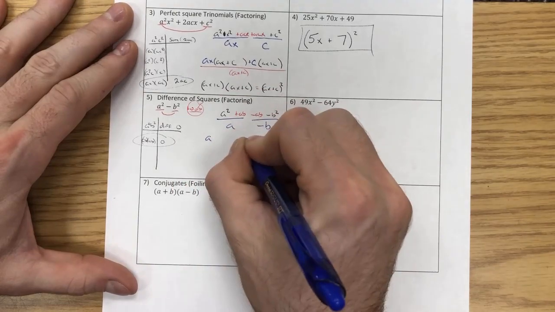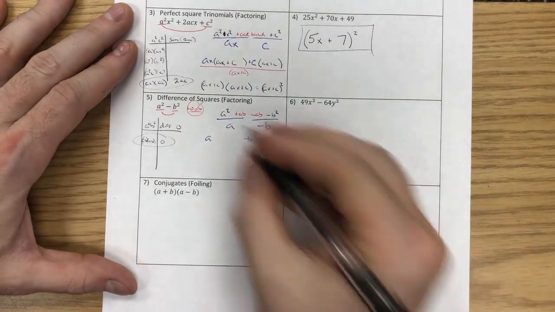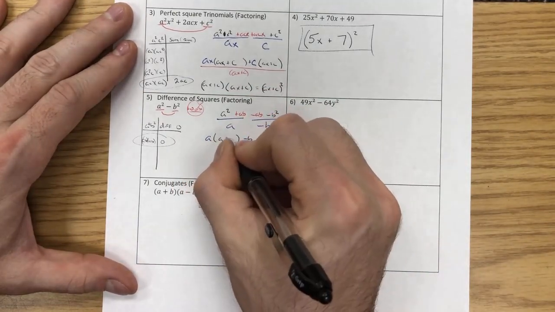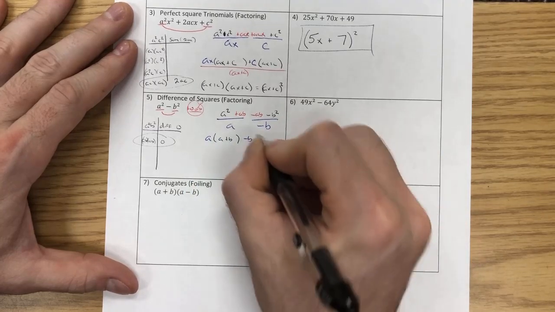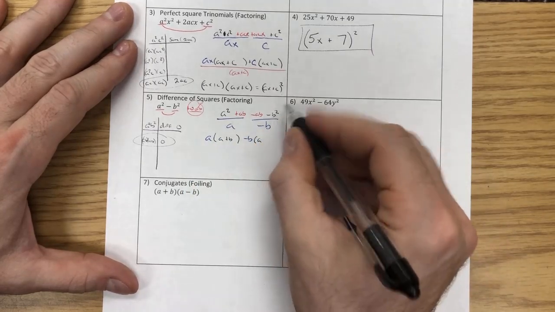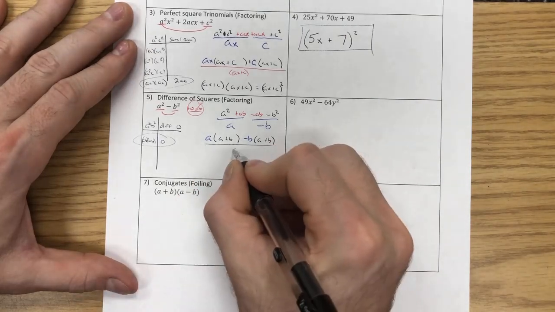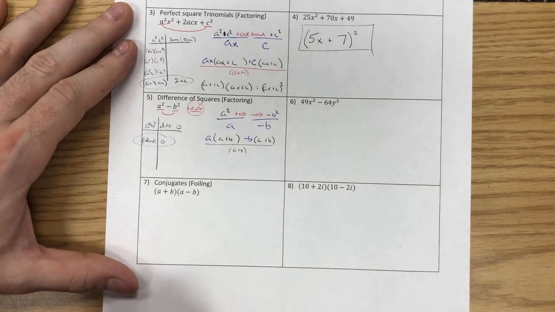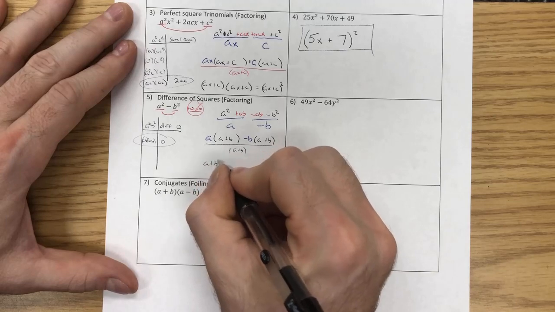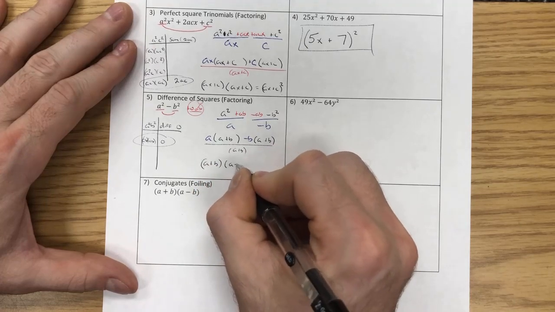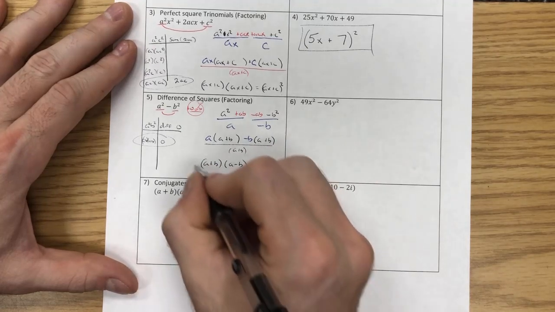So I'm going to pull out an A and a negative B. That's going to leave me with an A plus B. Over here, it's going to leave me with an A, and it changes the sign, plus B. Hey, so I can divide out the A plus B. So I have an A plus B that I pulled out, and I'm left with an A minus B right there.